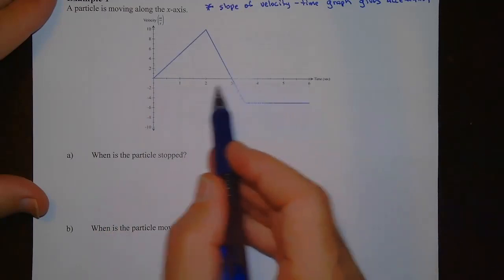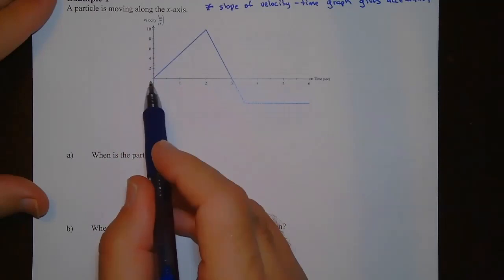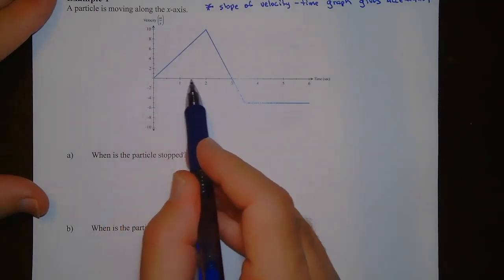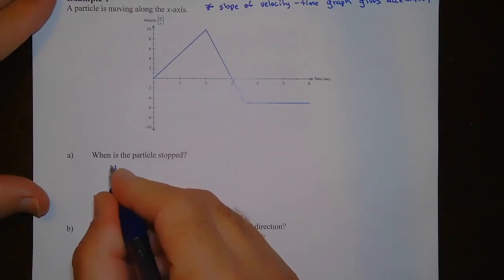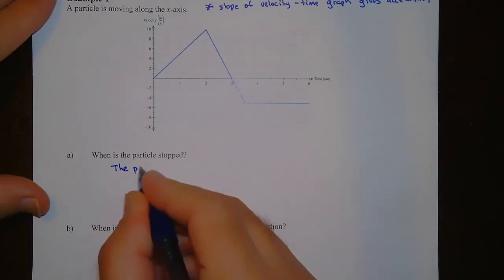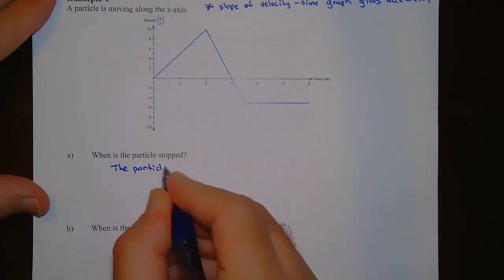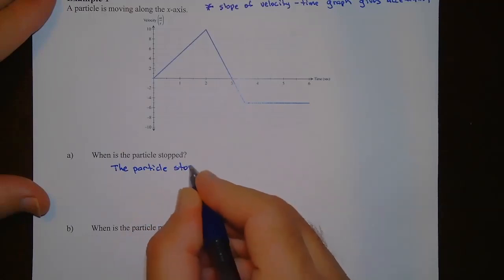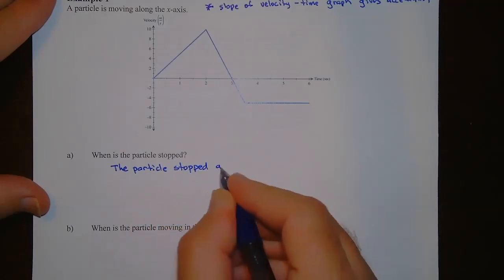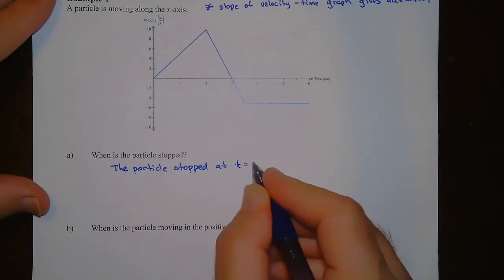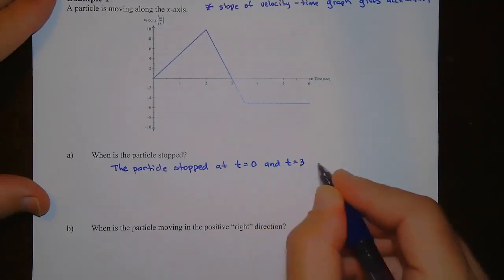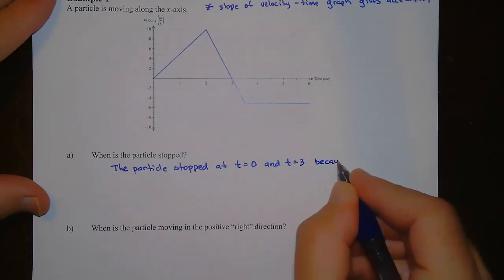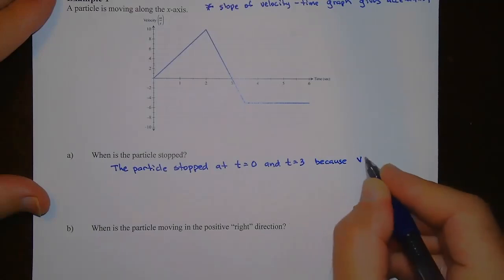Well, right here is velocity 0. It happens at t equals 0 and also at t equals 3. So the particle is stopped at t equals 0 and t equals 3 because v equals 0.